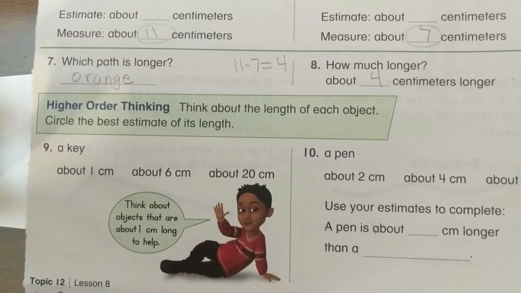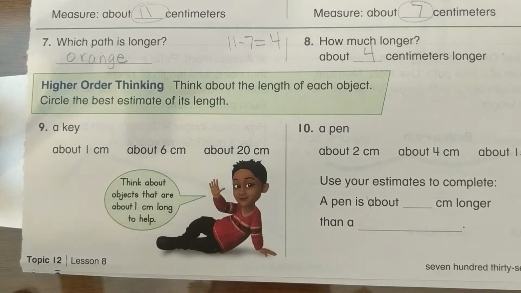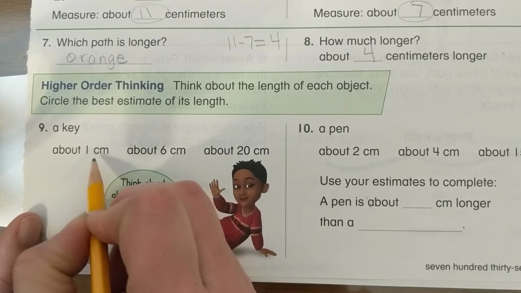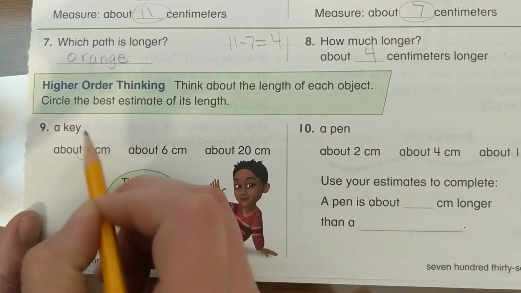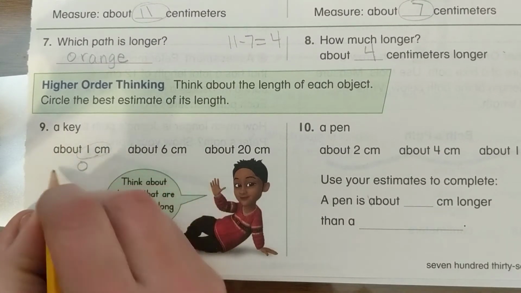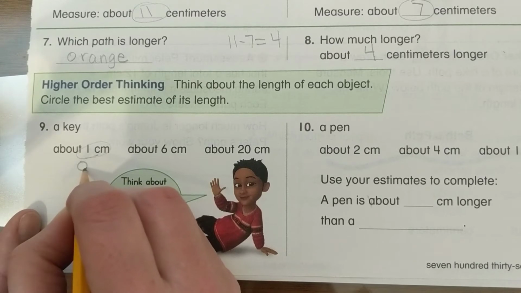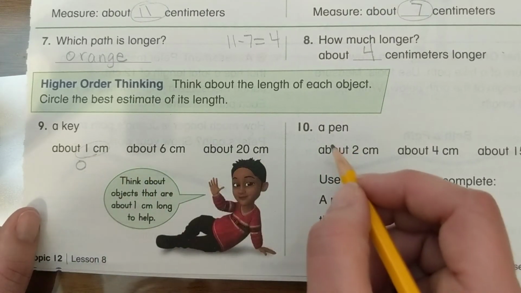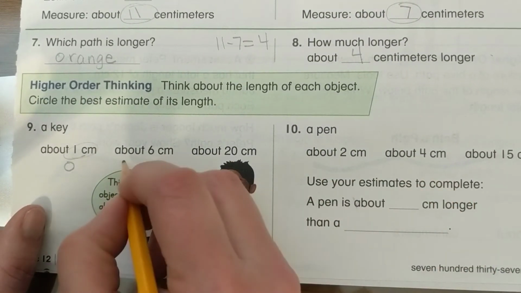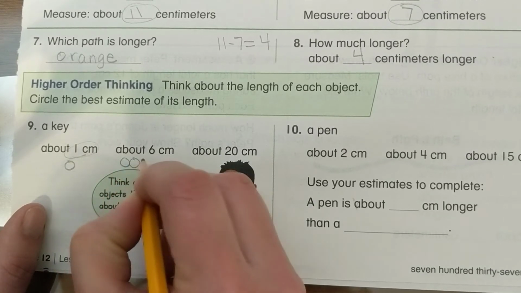And now, moving on to number 9. Think about the length of each object, and we're going to circle the best estimate. We have a key. Would that be about 1 centimeter? Remember, 1 centimeter is about a blueberry. A key is much longer than a blueberry. Okay, let's see. 6 centimeters, 6 blueberries. That might be possible.